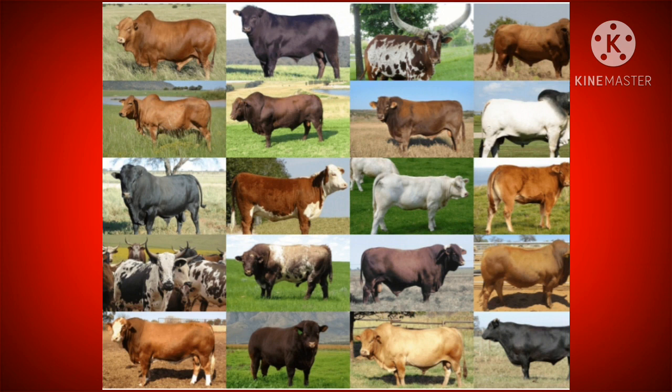The dairy breeds are of two types: indigenous breeds and exotic breeds. Indigenous breeds means the natives of India. Exotic breeds means they are imported from foreign countries.